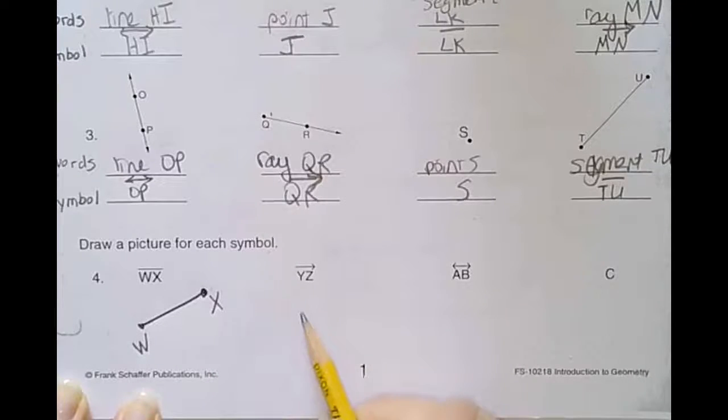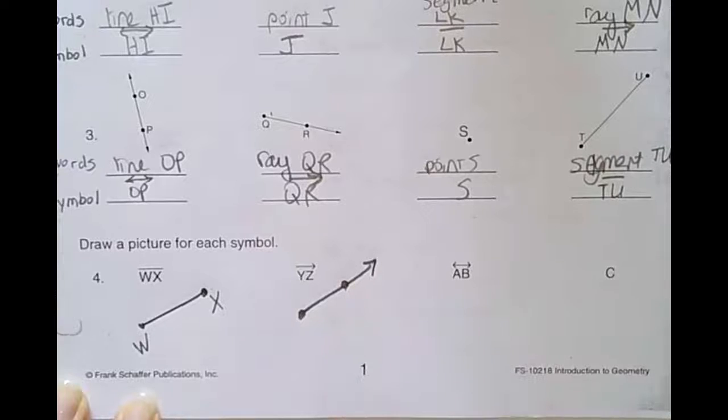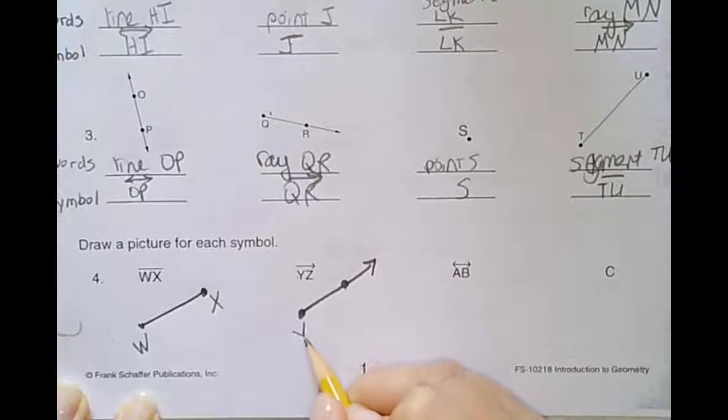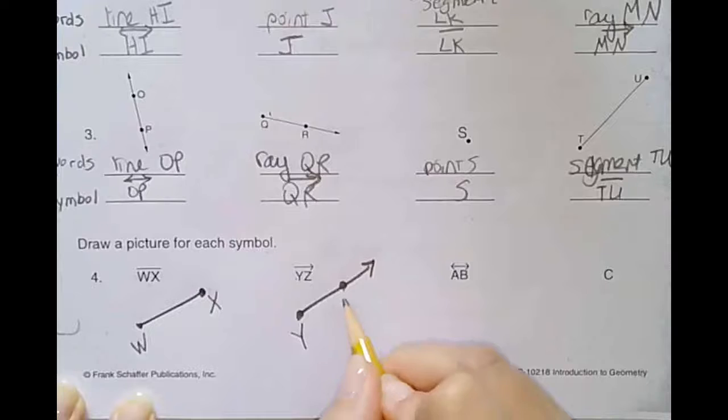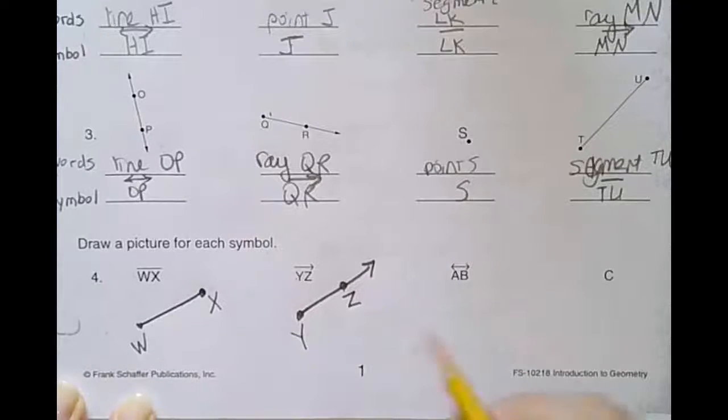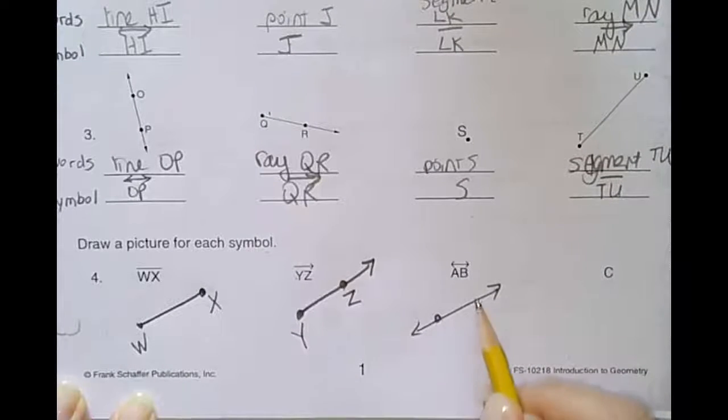Here's a ray. The initial starting point there, that endpoint is Y, goes in the direction of Z. Your ray could go anywhere. Here is a line. I'm going to put 2 points on that line and name them A and B. And for a picture for point C, there it is.